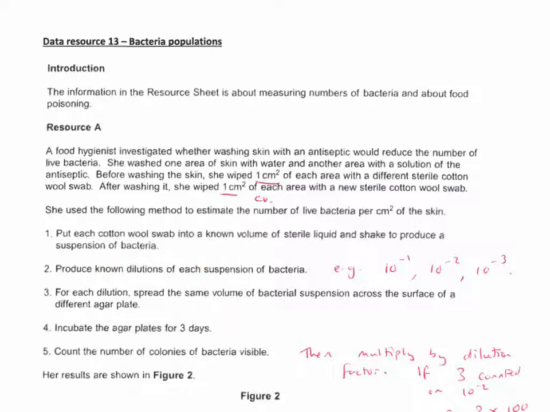In here you might put 1 centimetre cubed of the bacterial broth, and then 9 centimetres cubed of water to make a times 10 to the minus 1. You might put 1 centimetre cubed of this, and 9 centimetres cubed of water to make a times 10 to the minus 2, and so on. So you're creating a series of known concentrations of the bacterial culture, showing how many times diluted it is compared to the original.